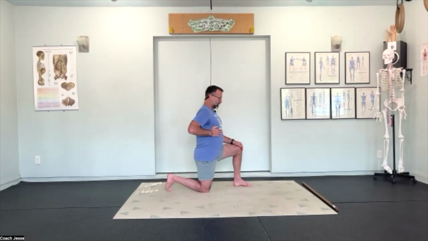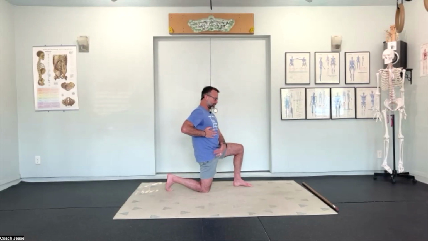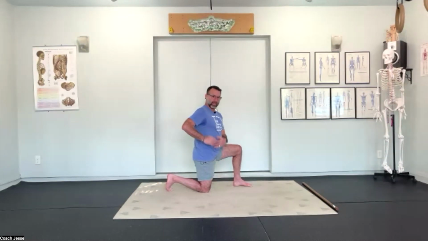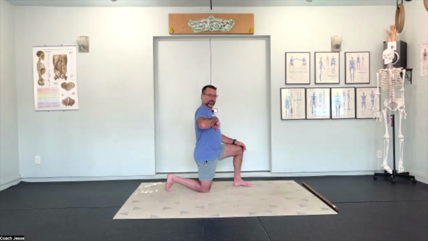And we've got our hand on that rib again so that we can start to build some awareness between how these two structures will move together. As that pelvis tilts forward, you should feel that rib moving up. And then as we scoop the pelvis, you should feel that rib depressing down, moving towards that pelvis.